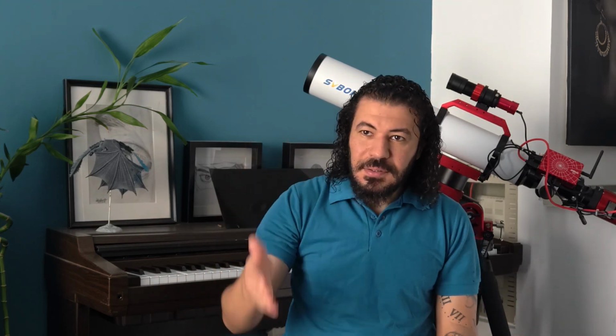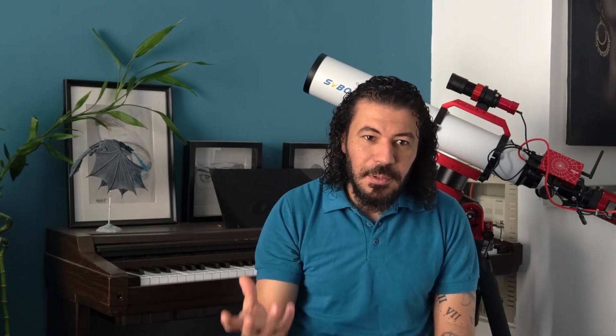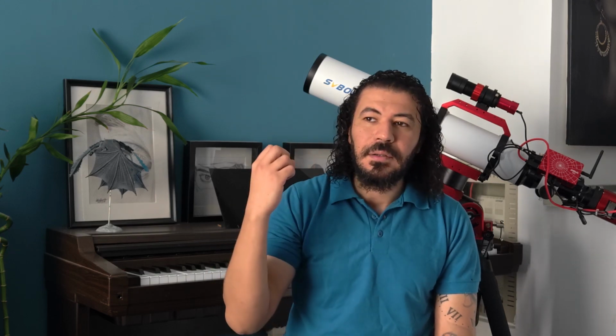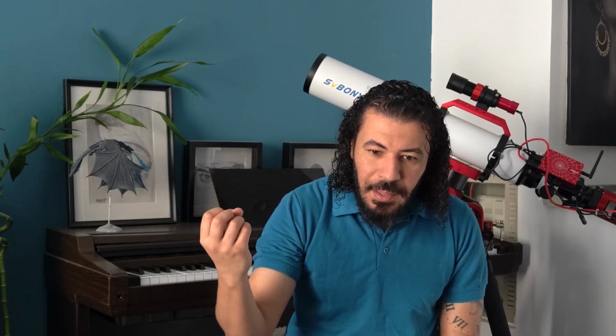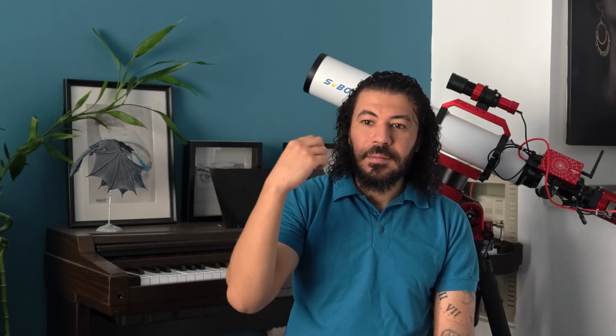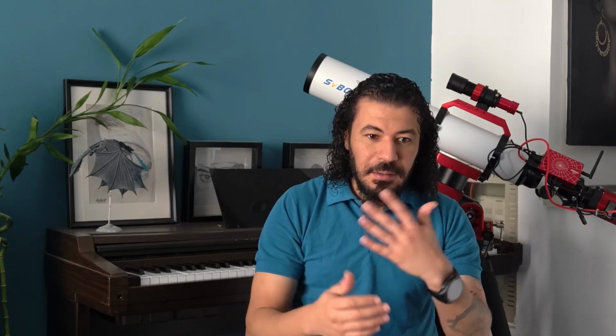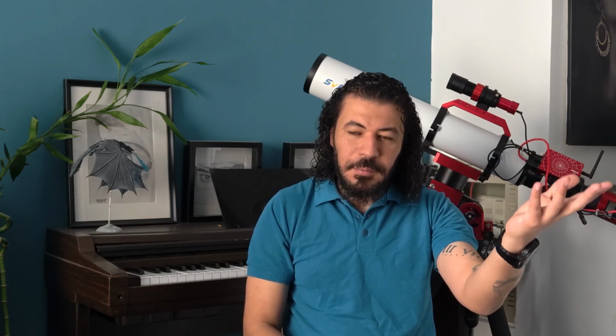And once you buy these filters, you can capture beautiful, sharp and crisp images of nebulae, emission nebulae specifically, like the Horsehead Nebula, a little bit of the Orion Nebula, the Rosette Nebula, the Heart Nebula, the American Nebula, and some more.